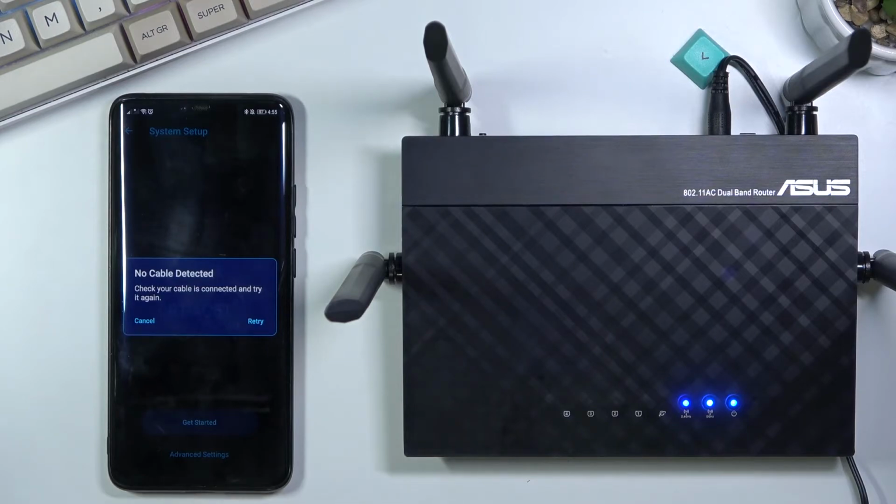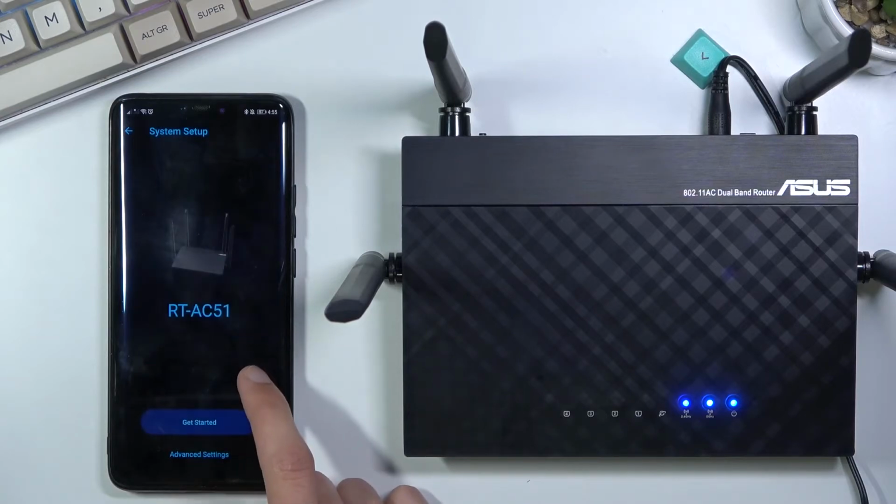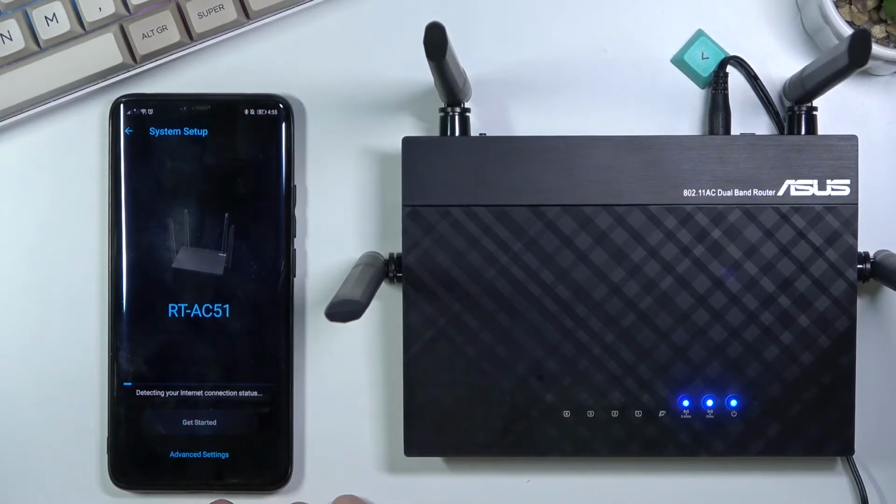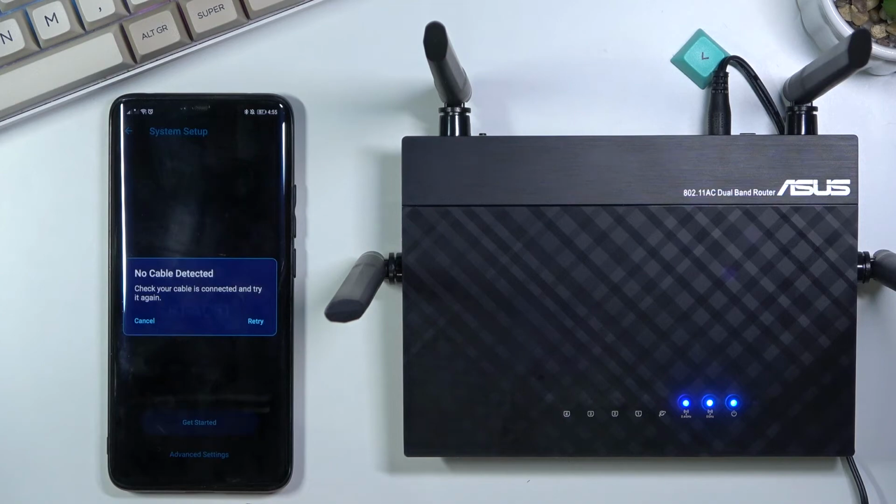No cable detected. Check your cable. Connect. Apparently I cannot go on without actually connecting a network for some odd reason, which I don't have a cable for here because this is just a guide tutorial. But anyway, I guess I will finish it up at this, to be honest.